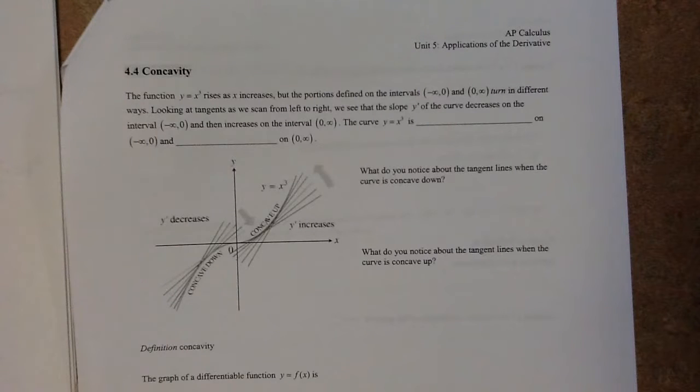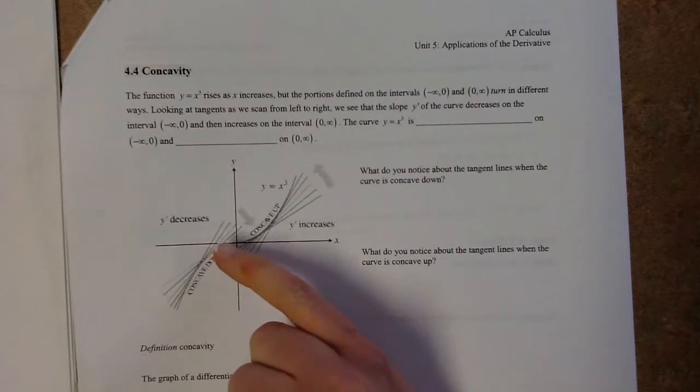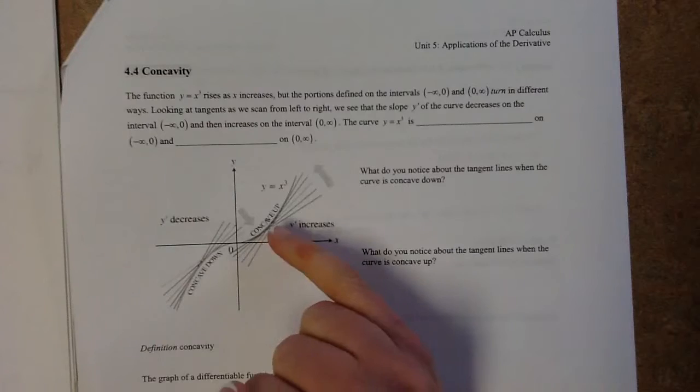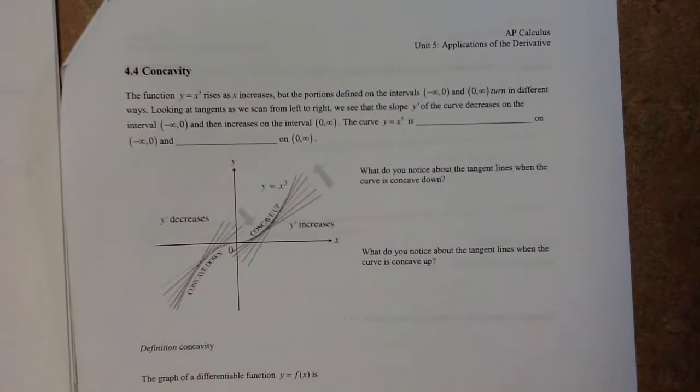So the function y equals x cubed, it rises the entire time. It's increasing the entire time. But what we see is that it's rising in a different way. Like here, it's rising, but it's kind of slowing down as it goes. Here, it's rising, but it's getting steeper as it goes. And so the concavity has to do with the way that the graph bends or the way that a graph curves. And so we're looking at these different lines.